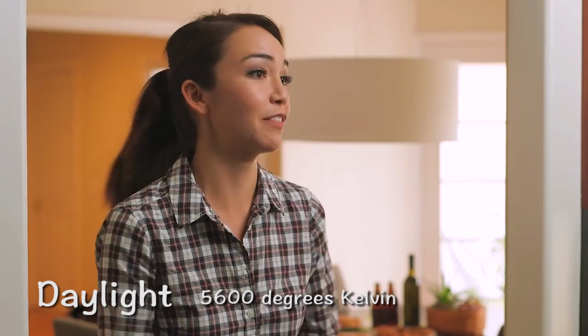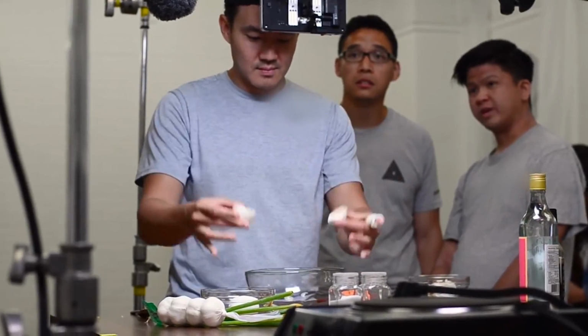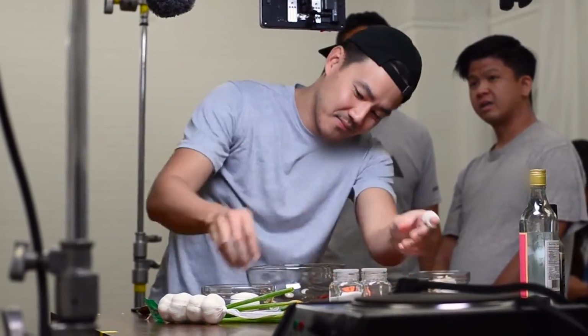On the opposite side of the spectrum, you have daylight, measured at 5,600 degrees Kelvin. Daylight is most commonly found outdoors as the sun's rays scatter in our atmosphere, creating a cooler or bluer light. One of the first questions we ask when approaching a scene is what color temperature to use.